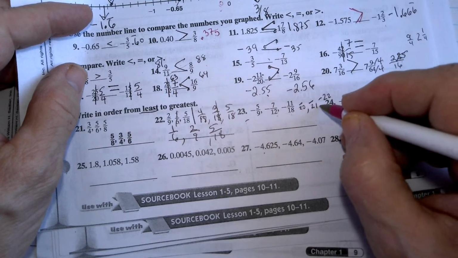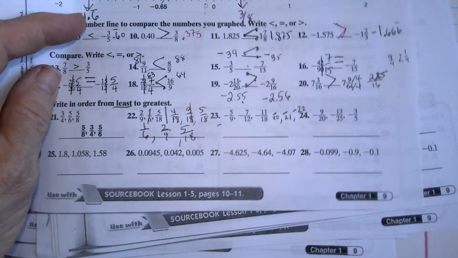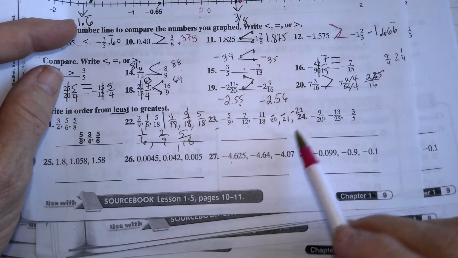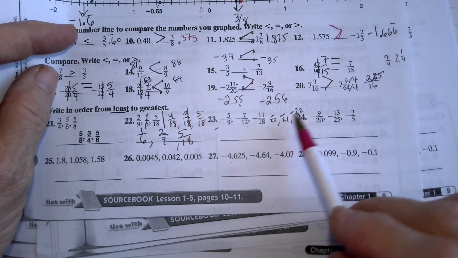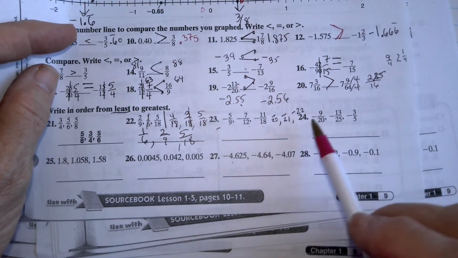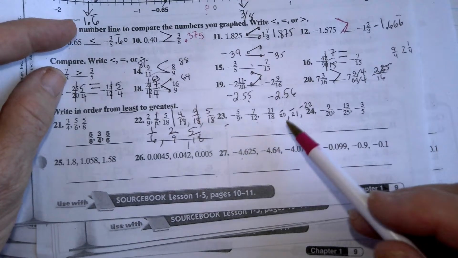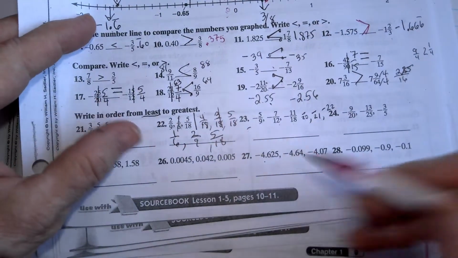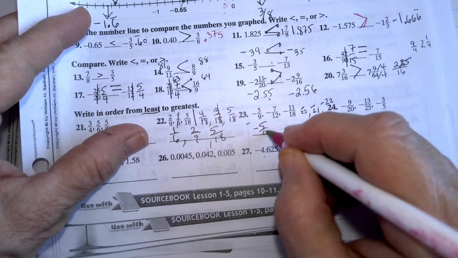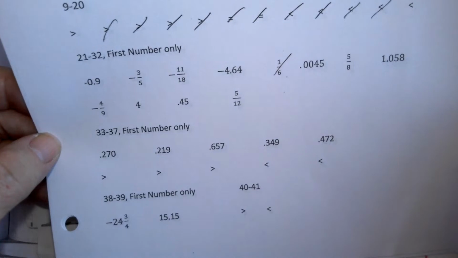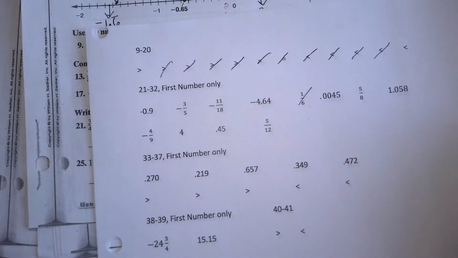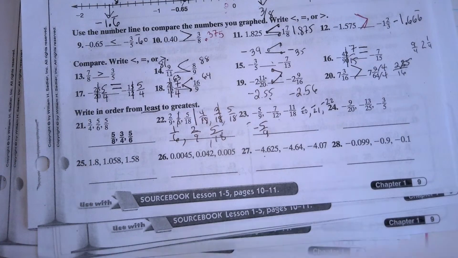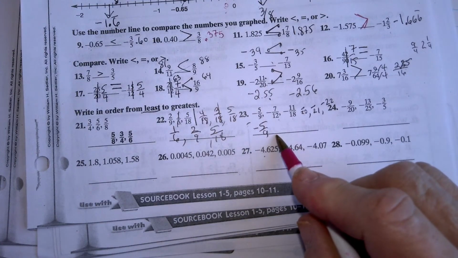Okay. Then, again, with negatives, it's opposite. What looked like the greatest is really the smallest. The one closest to the 0 is the largest. Which one's closest to the 0? The negative 20. So in fact, I think these are in order. The negative 5/9. Let me see if I'm on the right track. Did I not write it? I did not write it. But I better, negative 5/9. I was supposed to have written that.